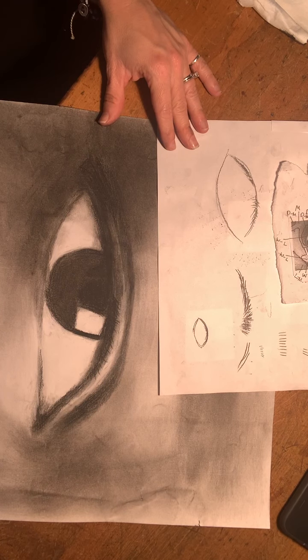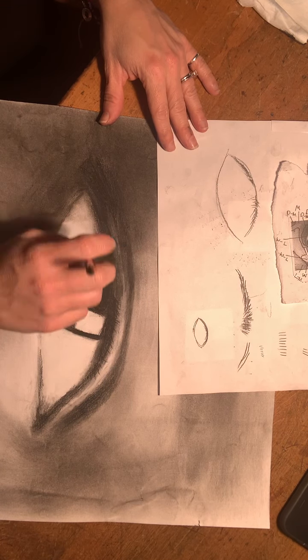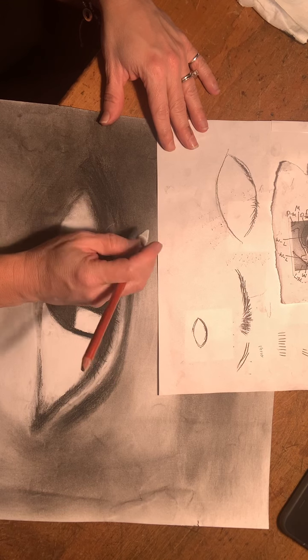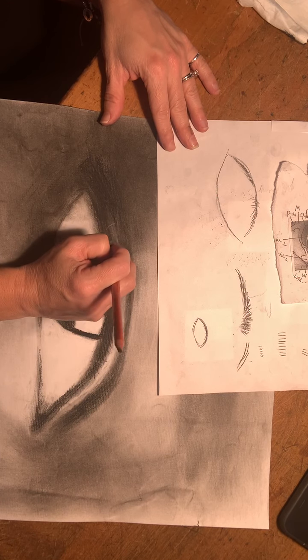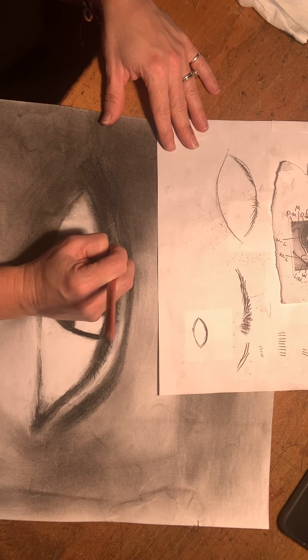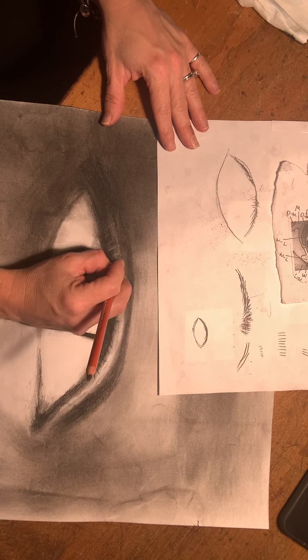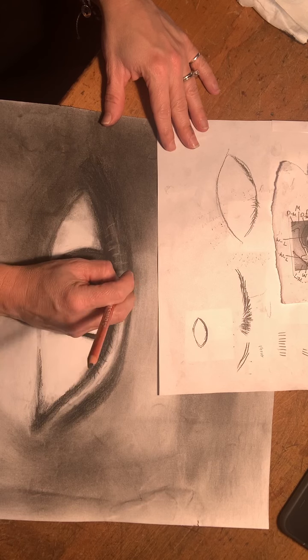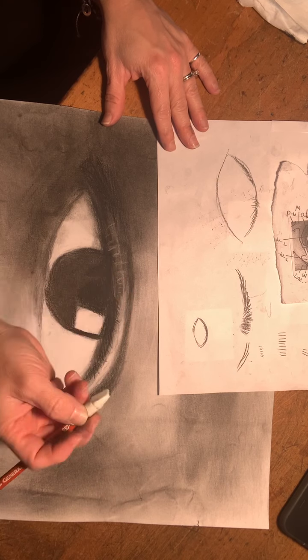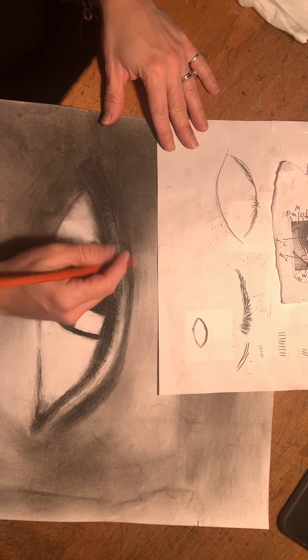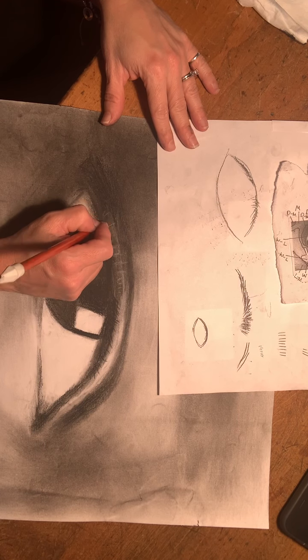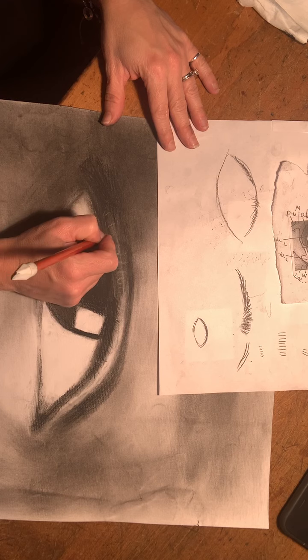So I'm adding on that texture a little bit, and then I'm going to use the eraser to draw some of the light lines for the texture in the upper lash line, where it's just kind of white. Then I'm going to go back in and maybe add in a bit more texture here.